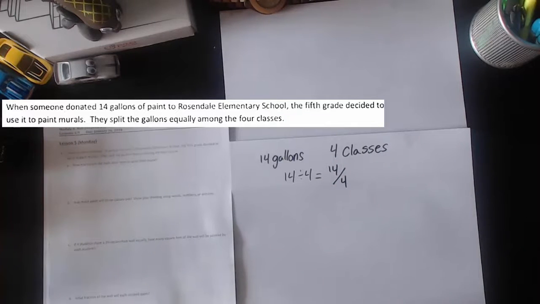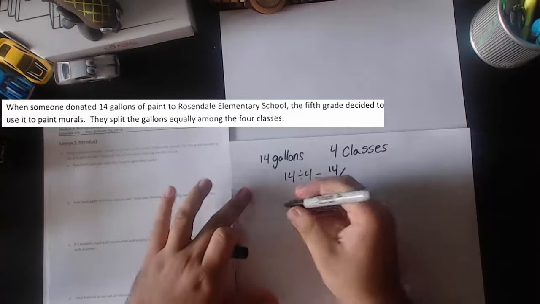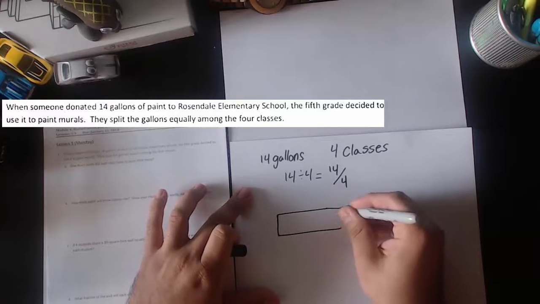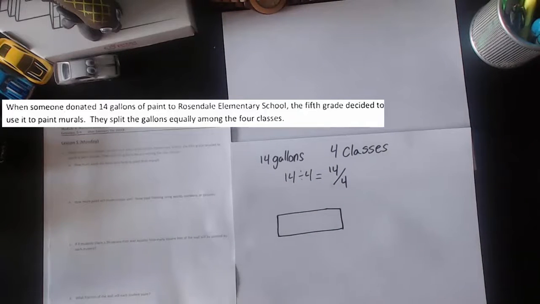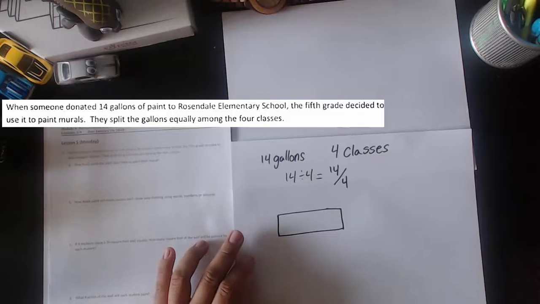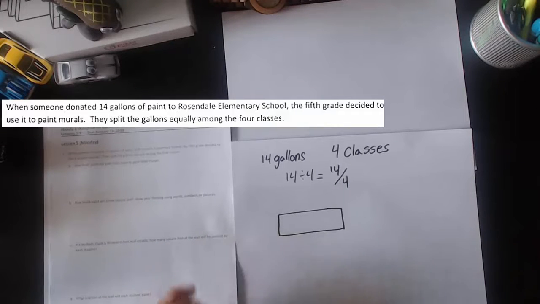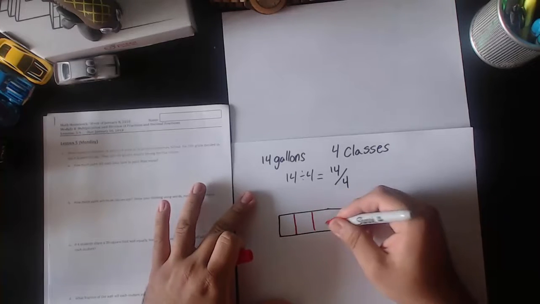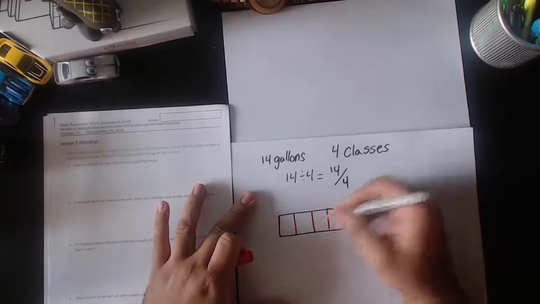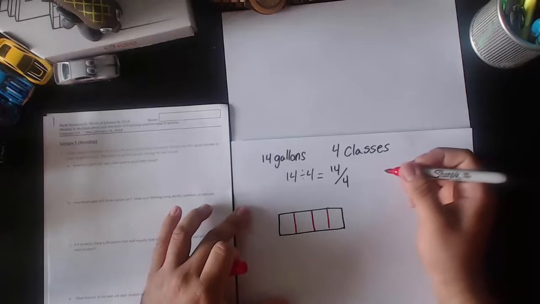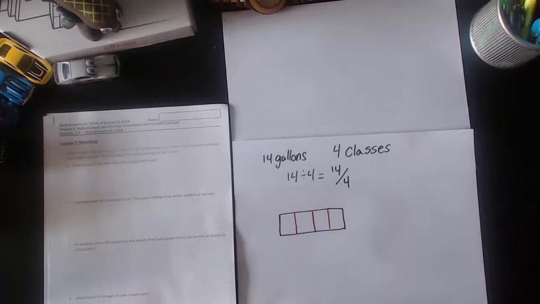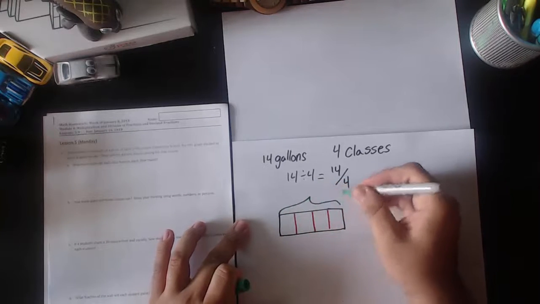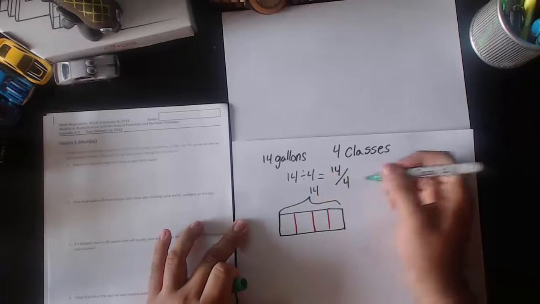Now, to solve for this, I will go ahead and use a tape diagram. And I know that my first step is always to draw a rectangle, because that's what that looks like. And I know, because of this, that I am going to have 4 equal boxes. 1, 2, 3, and 4. Now, I am looking for what the whole is. This whole thing should be equal to 14.